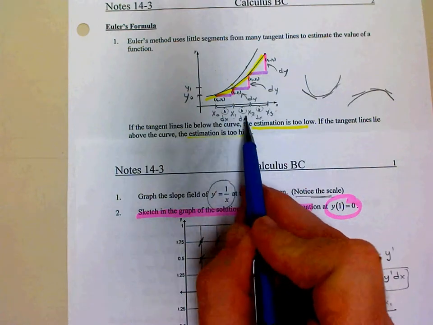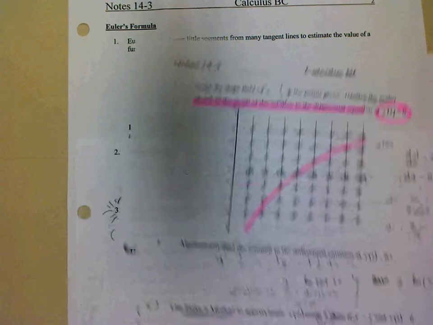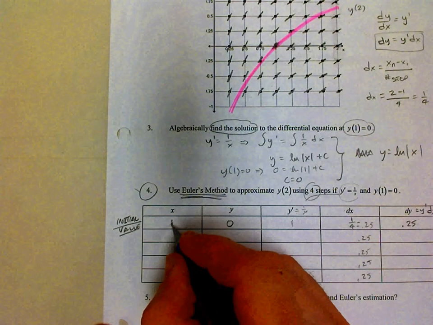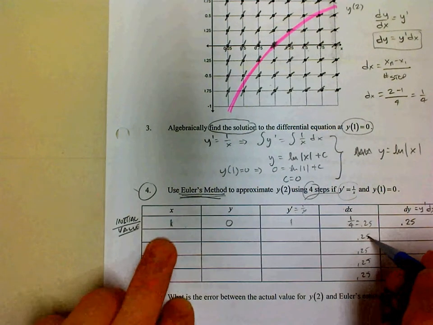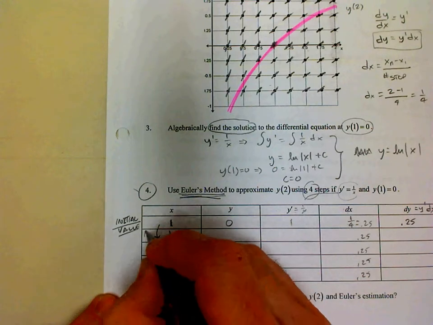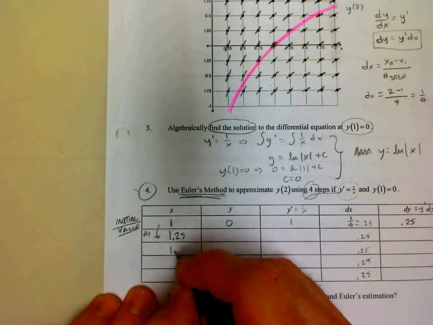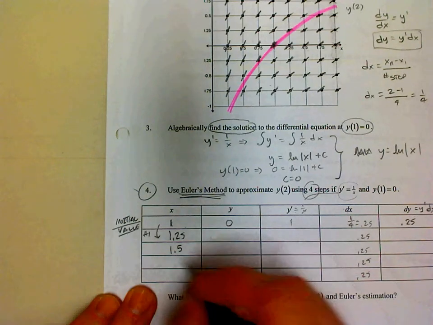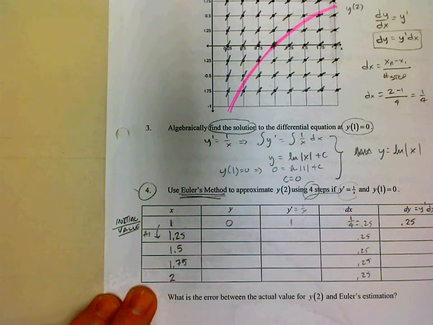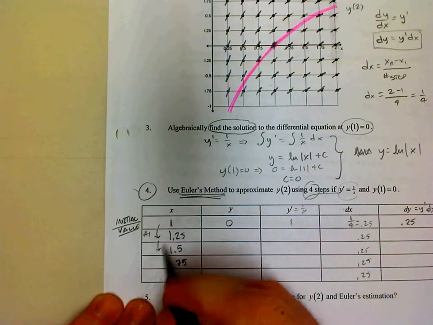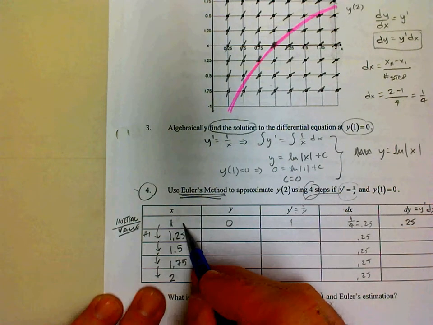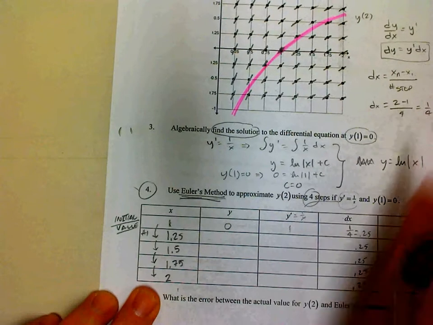So this will be dx plus the initial value, 1.25. That is one step. Then we add 0.25 to that and get 1.5, and again, 1.75, and again, we get to 2. That's 1, 2, 3, 4 steps, to x of n.